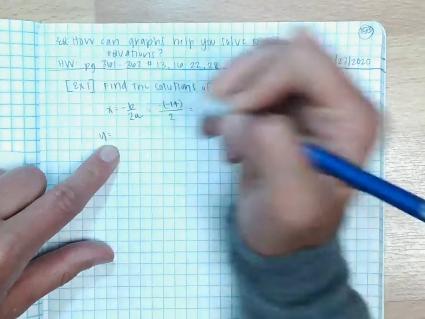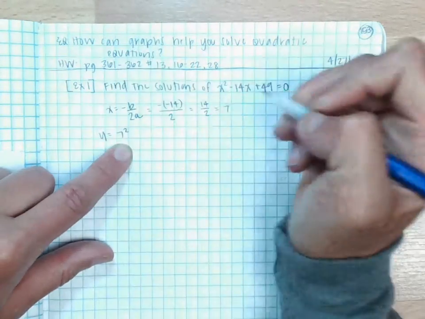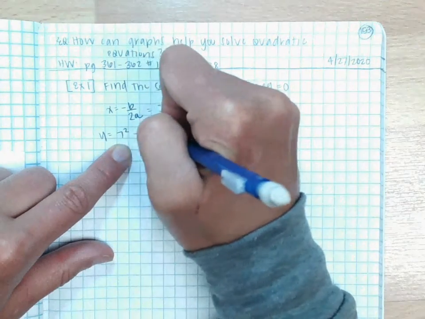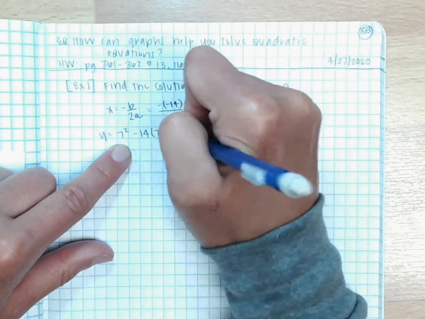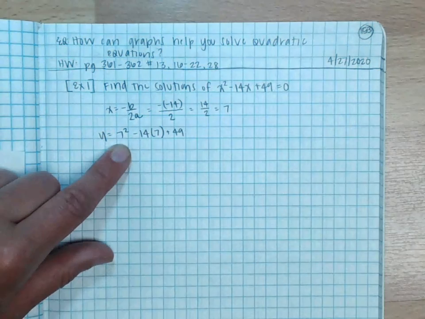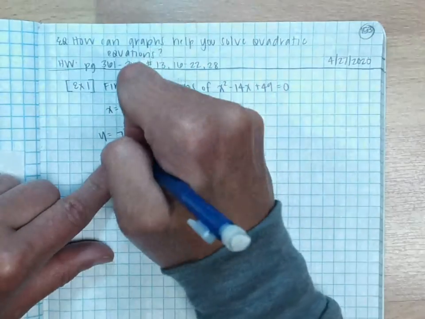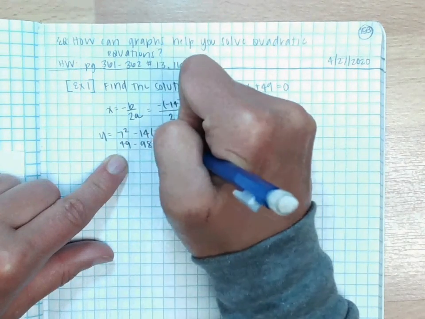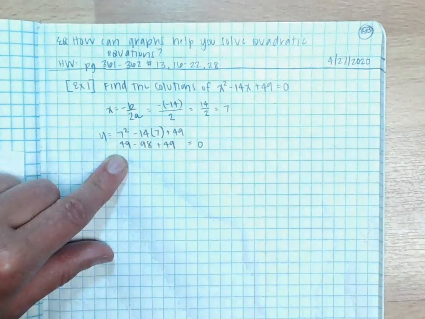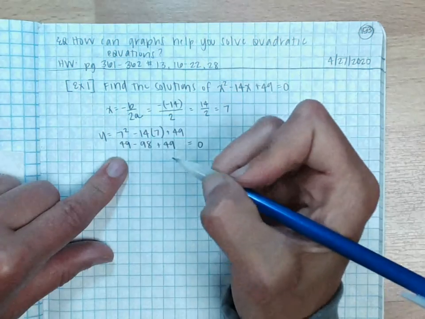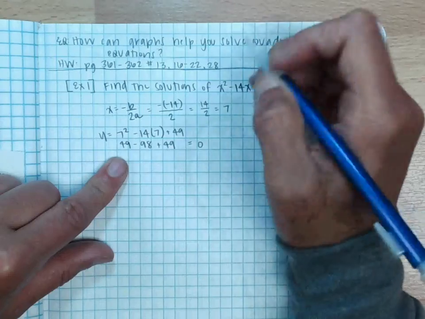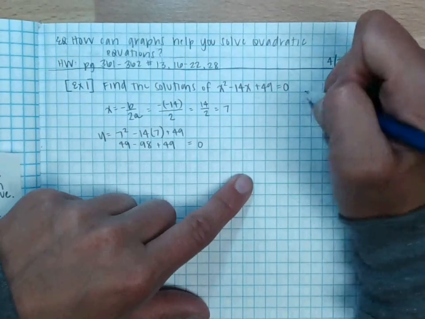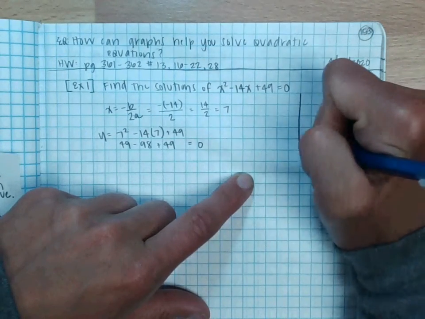So y equals 7 squared minus 14 times 7 plus 49. I'm going to plug that into my calculator, and I get 49 minus 98 plus 49, which equals 0. So my vertex is this ordered pair 7, 0. So I'm going to graph that.